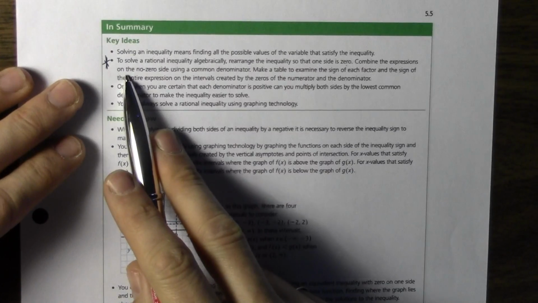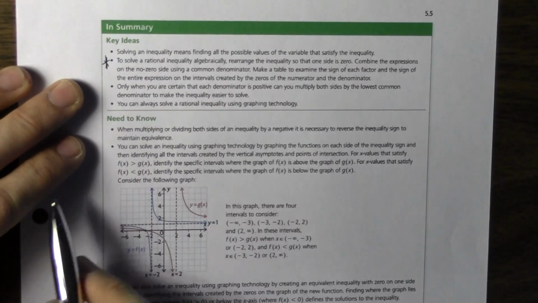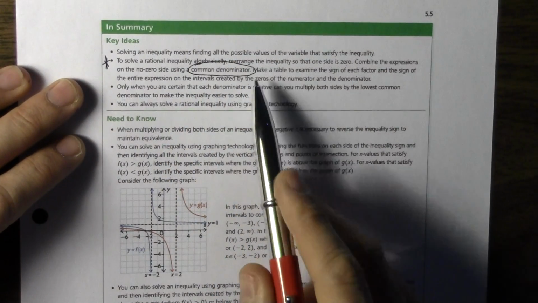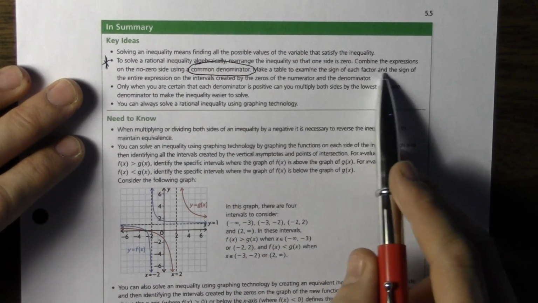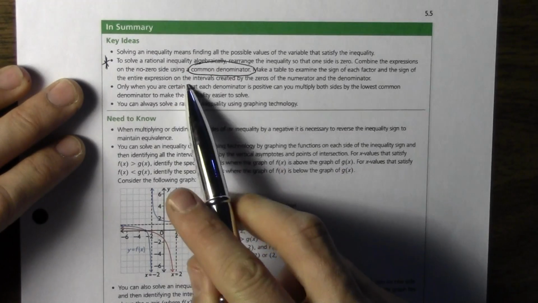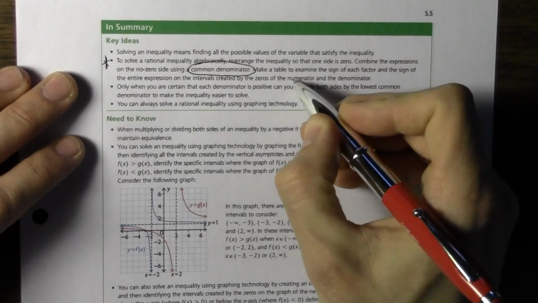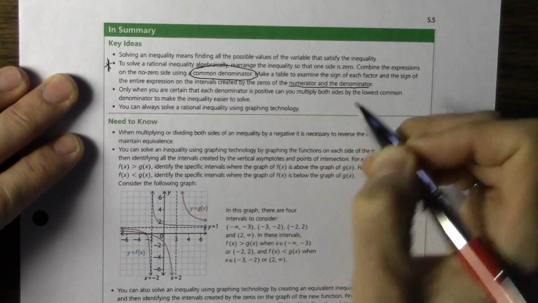Combine the expressions on the nonzero side using a common denominator. So very important. This is what differentiates from the last section. Make a table to examine the sign of each factor and the sign of the entire expression on the intervals created by the zeros of the numerator and the denominator. So zeros of numerator and denominator.